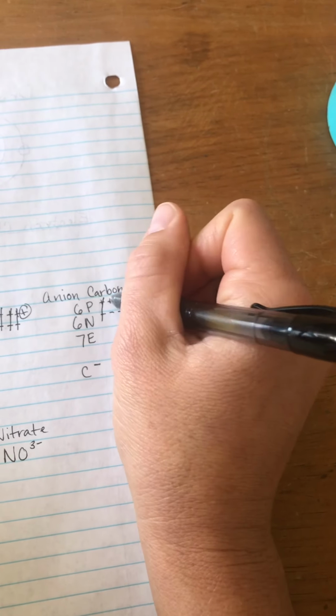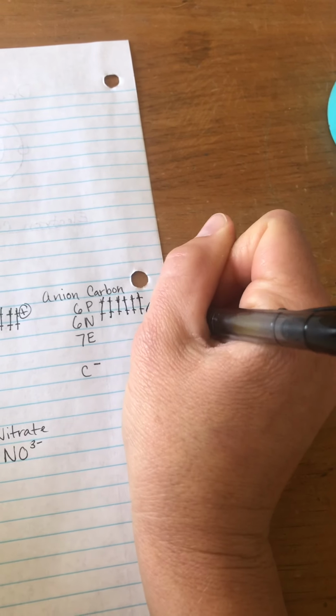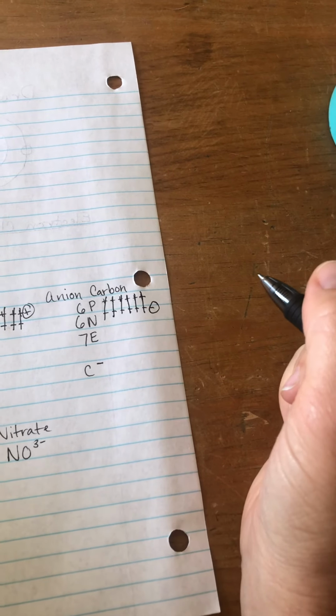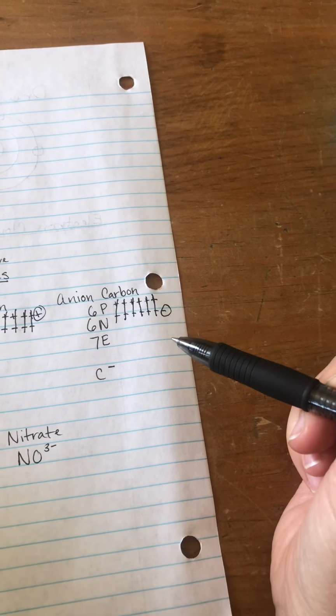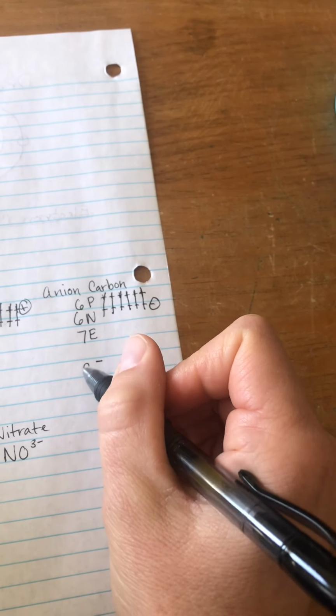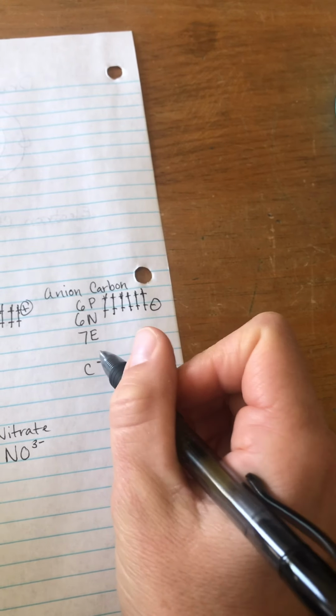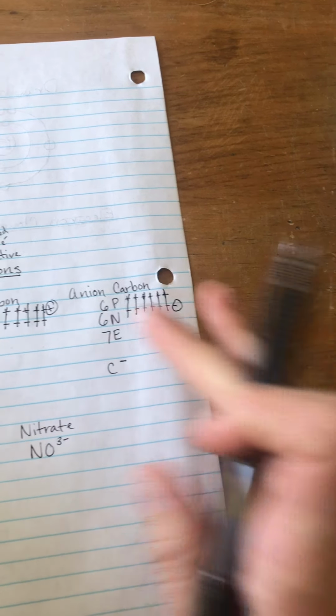If you were to cancel out the positive and negative pairs, you'd be left with 1 negative charge. So to show that you have an anion of carbon with 1 negative charge, you take C, the element symbol for carbon, and add a tiny negative sign in the top right-hand corner.